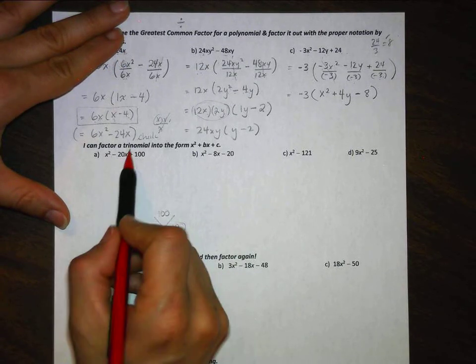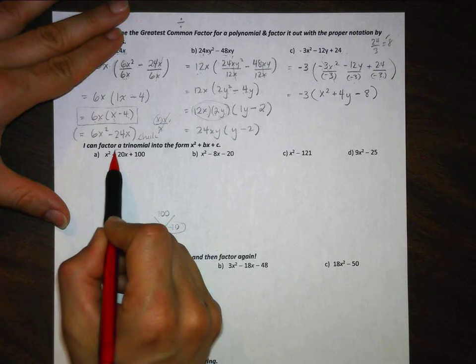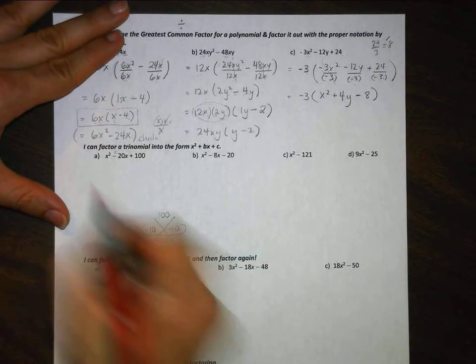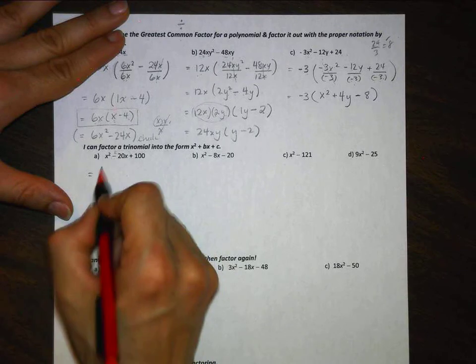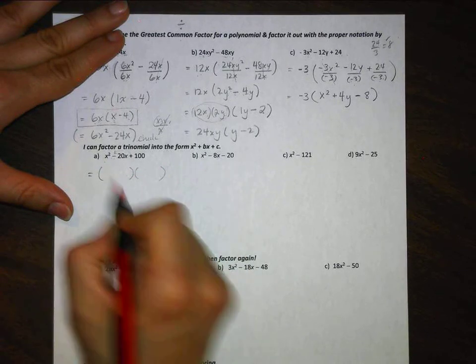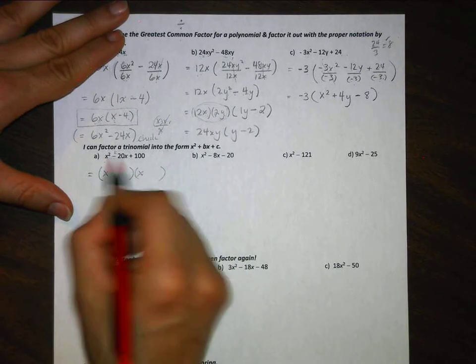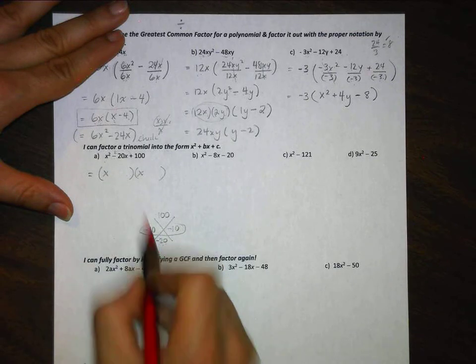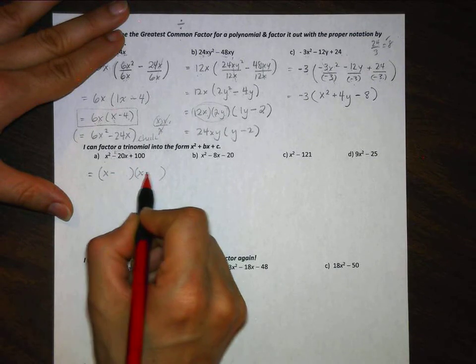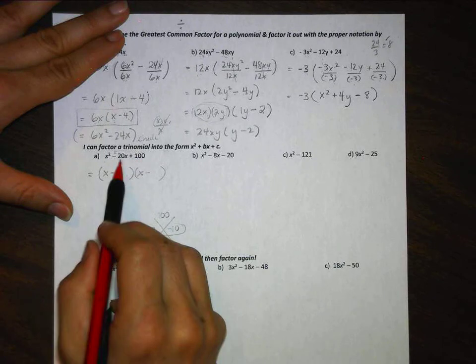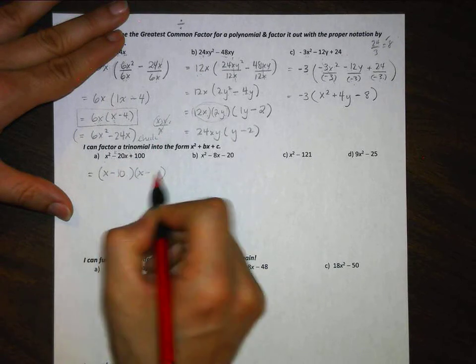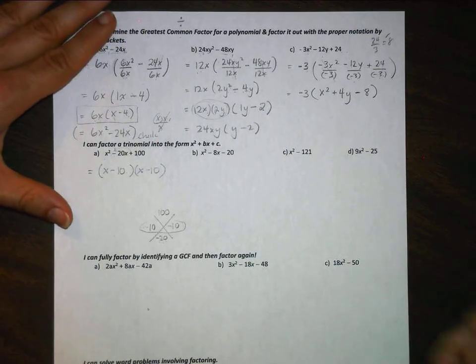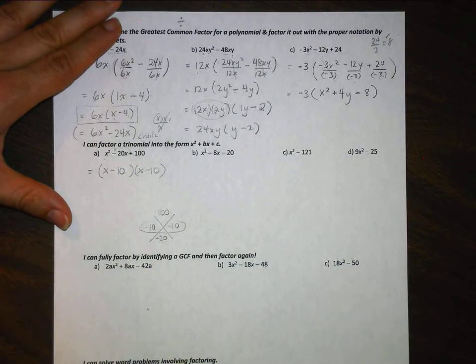The one other trick I taught you is if this is a positive, that means they're both the same sign of that one in front. So now with the factors, because this is x squared, we have 2 big brackets. There's 2 of the x's. The signs are both negative, and the numbers that multiply to 100 that add to negative 20 are 10 and 10.